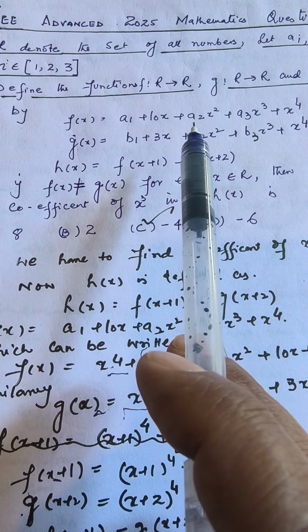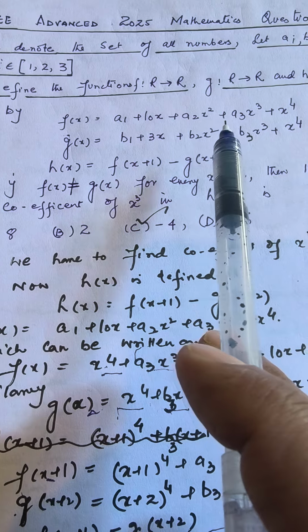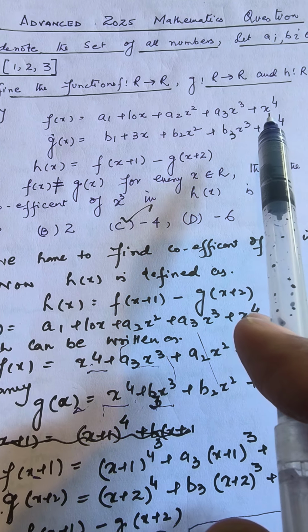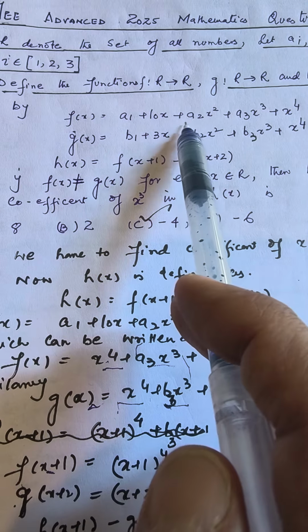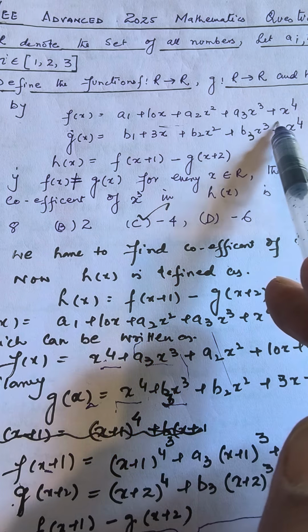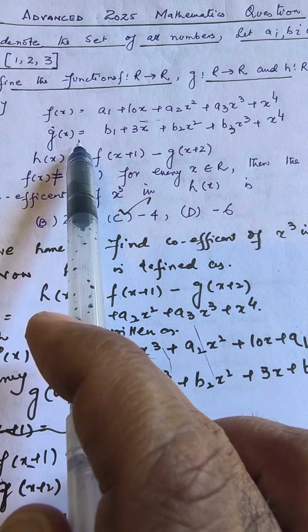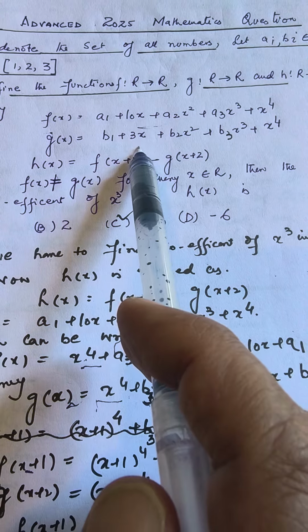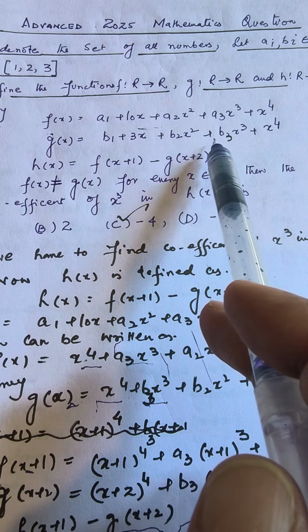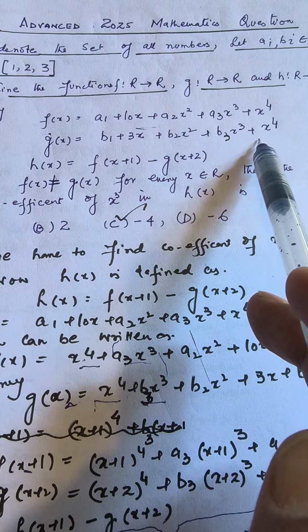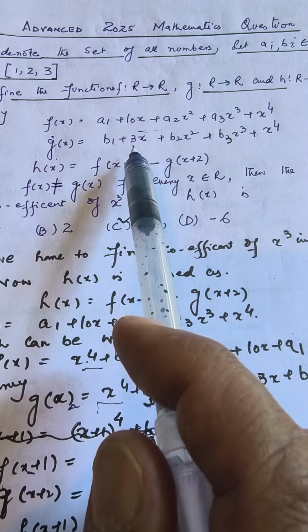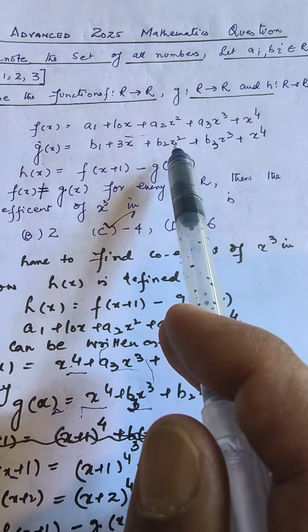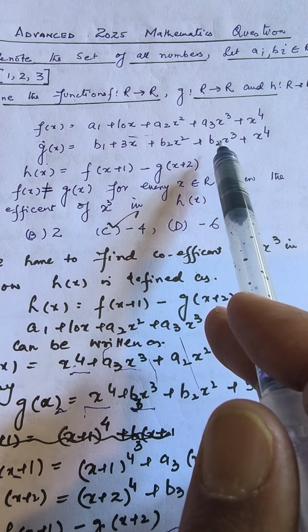So f of x is given as a1 x plus a2 x square plus a3 x cube plus x^4. That means it is a polynomial of degree 4. This is our f of x. And g of x is given as b1 x plus b2 x square plus b3 x cube plus x^4. That means f of x and g of x are 4th degree polynomials defined for all real numbers.